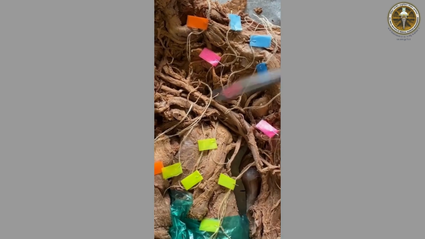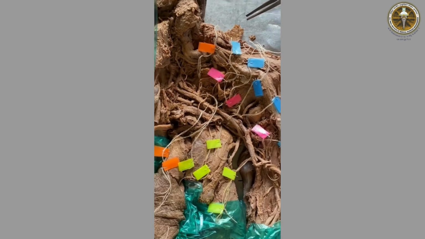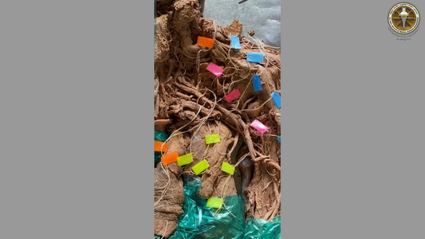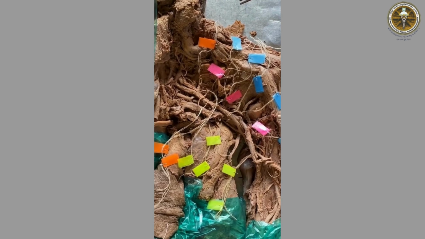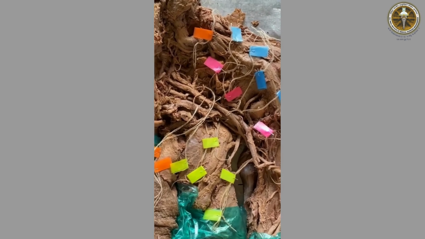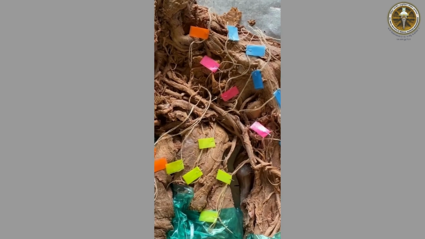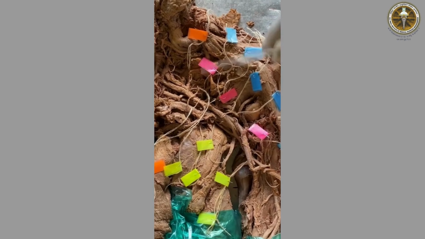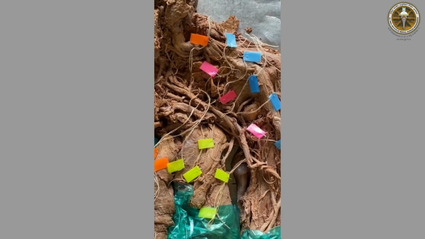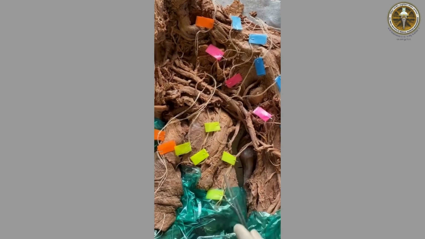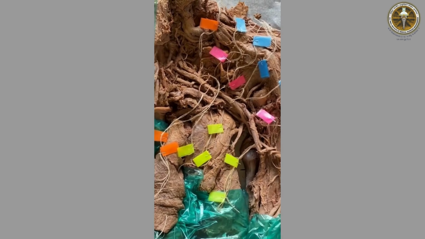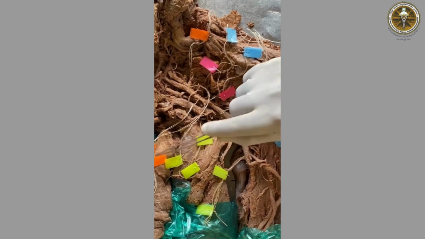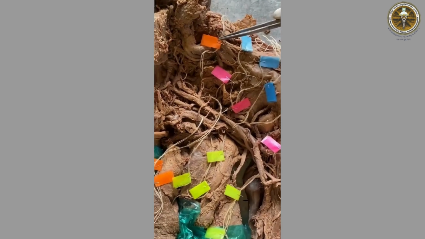So this is a dissection of the brachial plexus. In this we are showing the different parts and branches of the brachial plexus. You can see different colored threads. We have used color codes, like there are 17 branches, out of which we are able to see 16 branches. These 5 colors are from the medial cord, these 3 are from the lateral cord, and these 5 are from the posterior cord. These 2 are from the roots and 1 from the upper trunk we are able to locate.